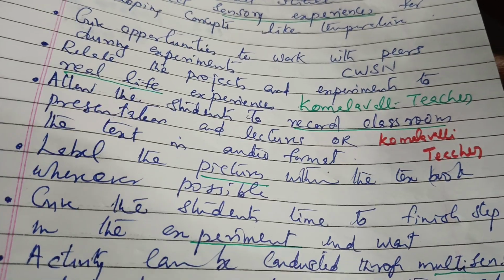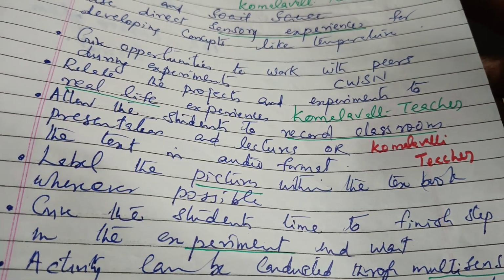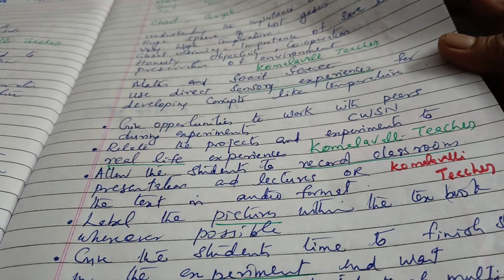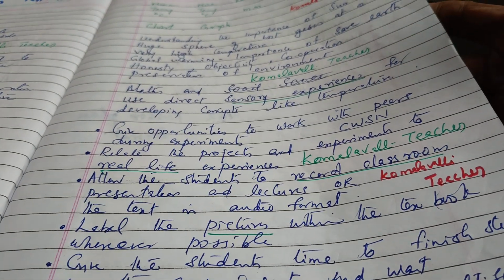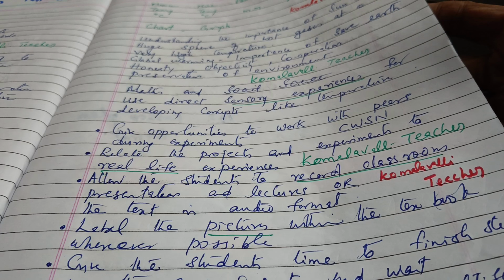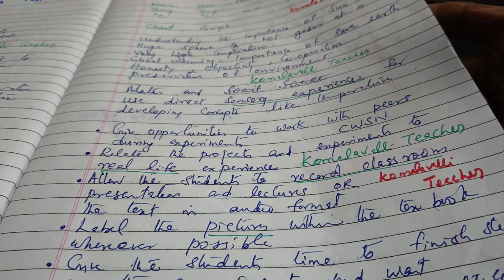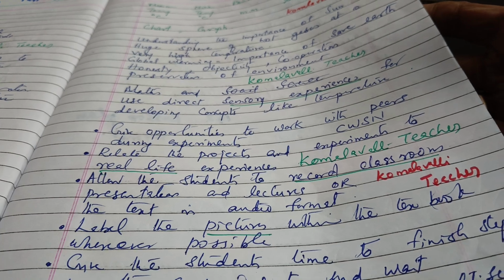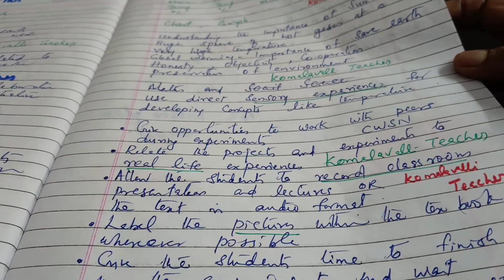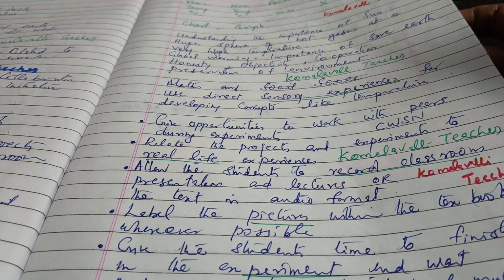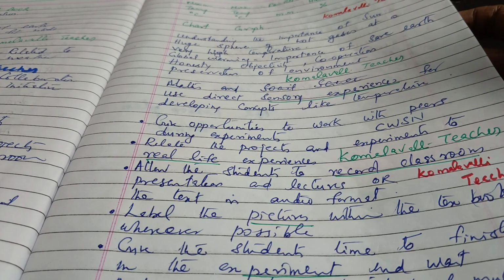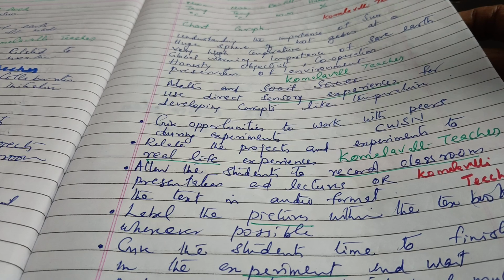Allow the students to record classroom presentations and lectures or the text in audio format. So the students are recording it in the classroom, and whatever presentation they have done in audio or video form can be used in their portfolio. That is, best performances are used in the portfolio, and what they have done in science class, what they have done in social science observation, can be a portfolio for them. That is why it should be recorded.